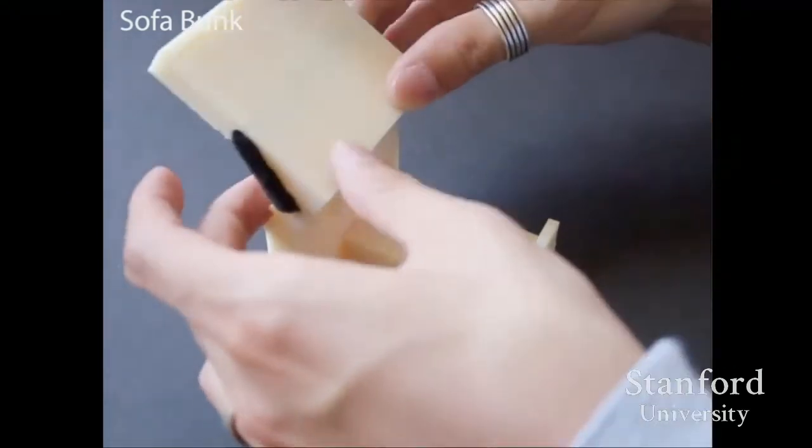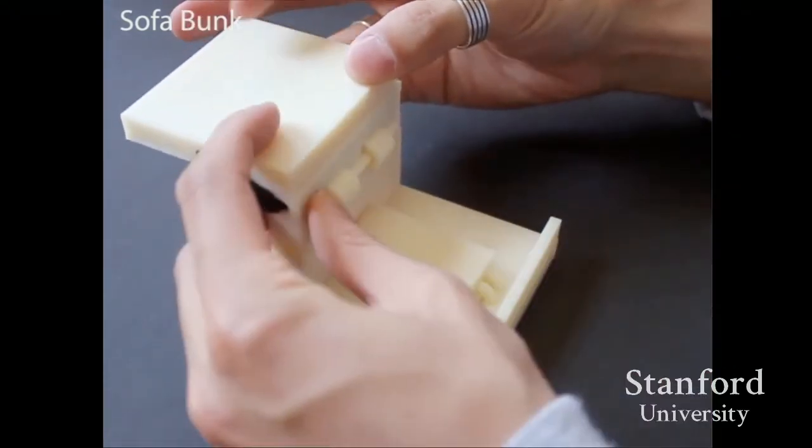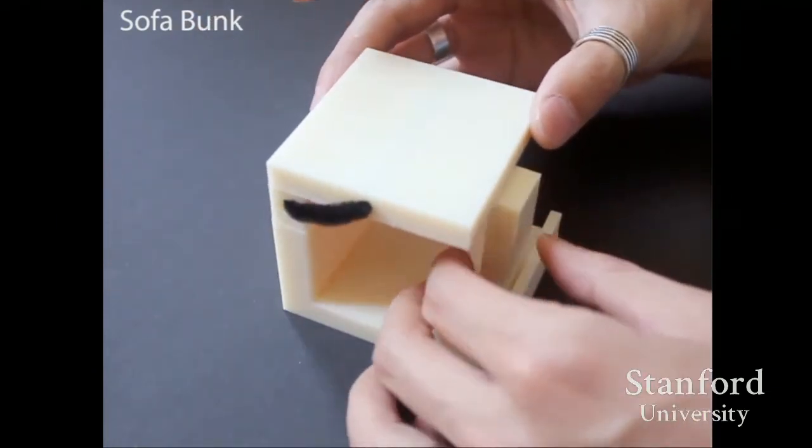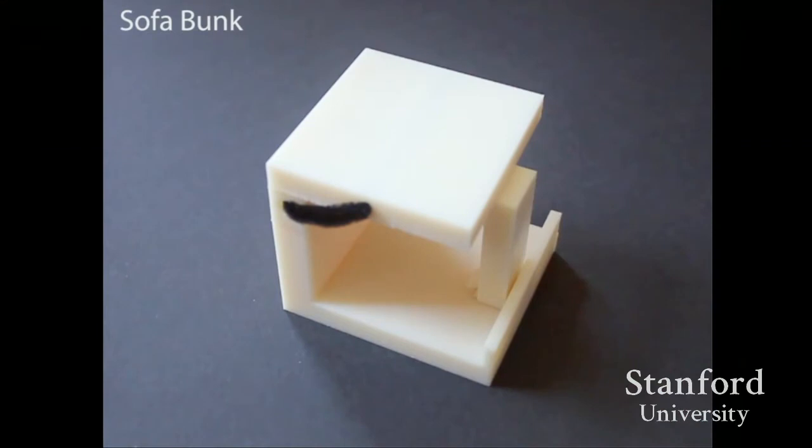This is the bunk that we showed earlier. I think it probably wasn't very clear from the 3D model how this thing was supposed to work or what it's supposed to do, but it's a folding sofa bunk design.